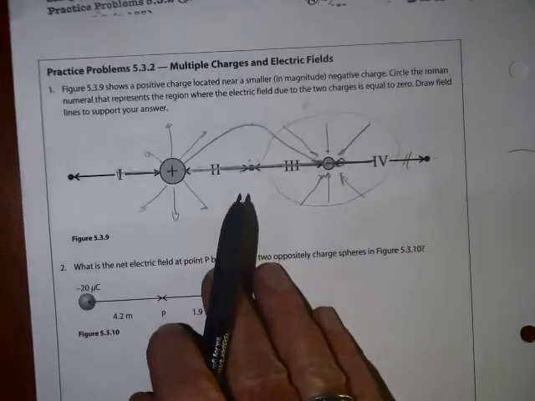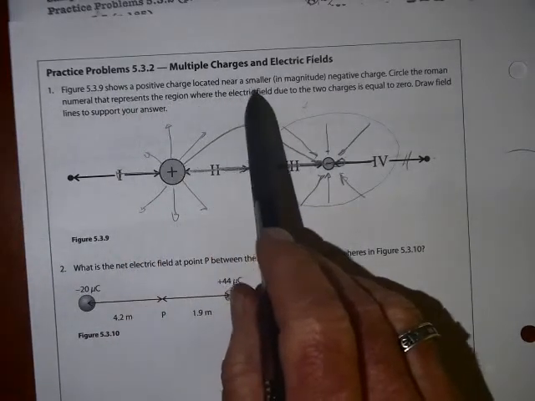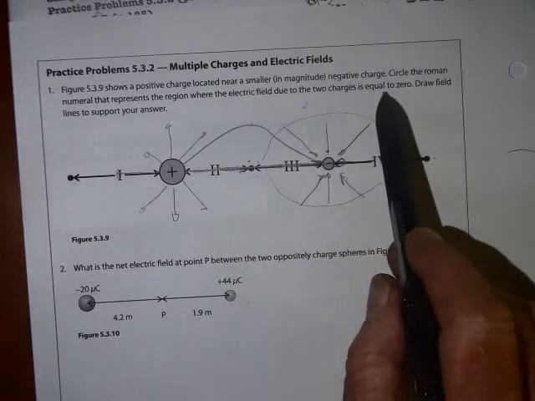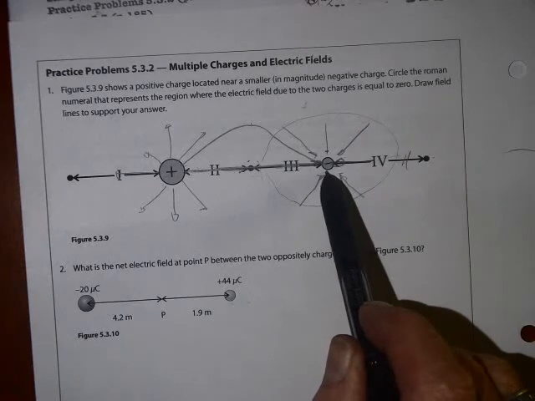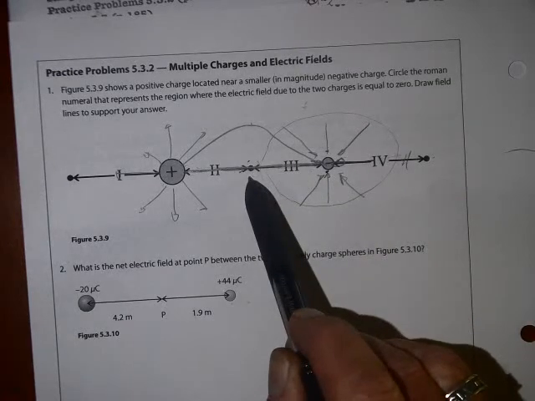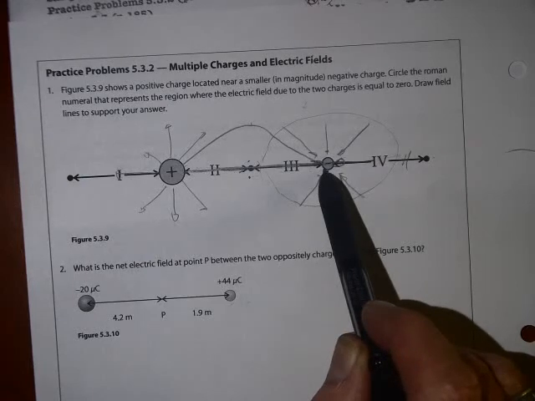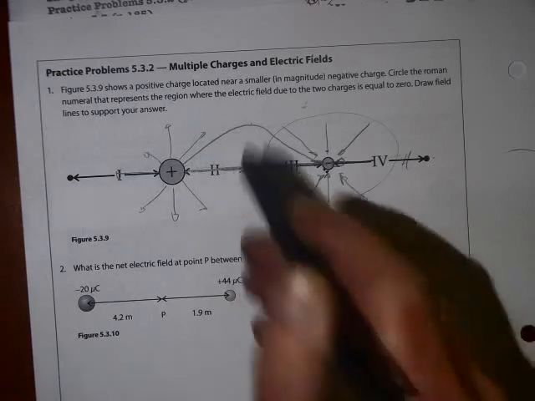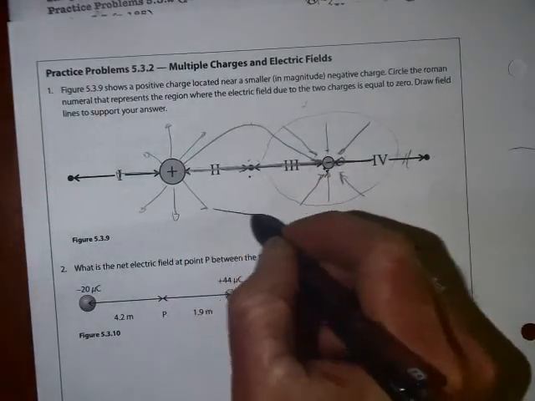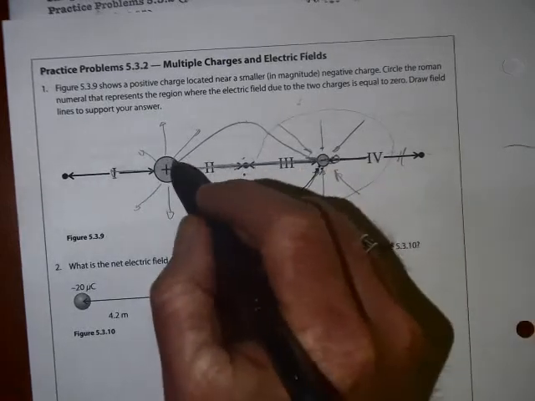Because the confusion is, it says it shows a positive charge located near a smaller in magnitude negative charge. Now, is that talking about this? Or is that talking about this? So if this is a smaller in magnitude negative charge, then the force is going to be like this, like so. Okay.